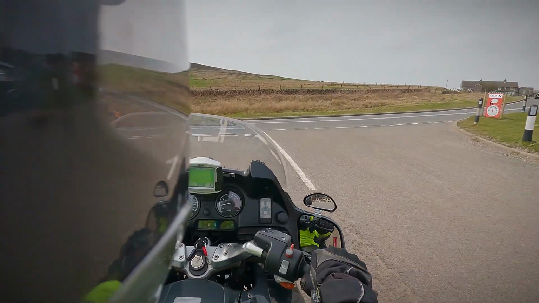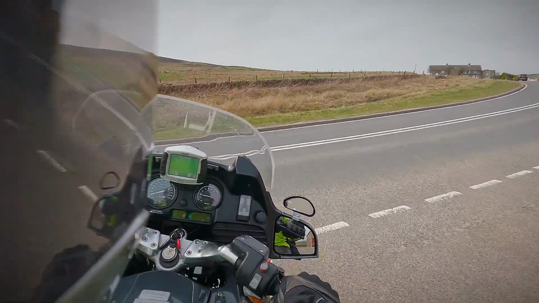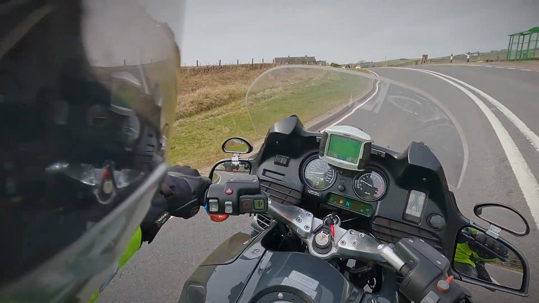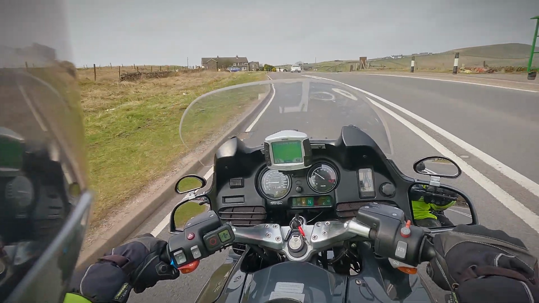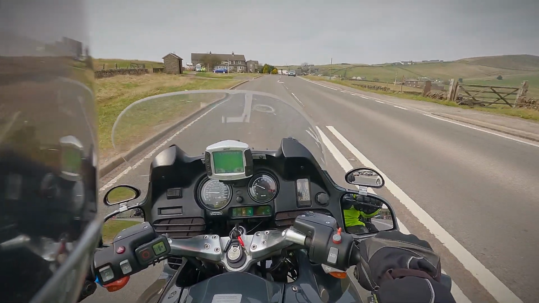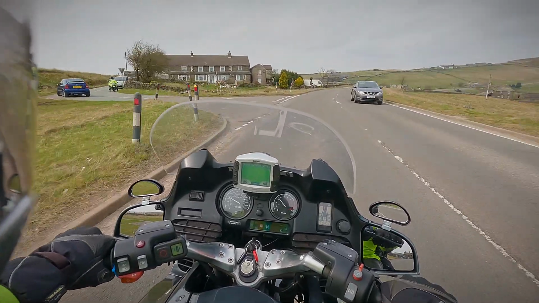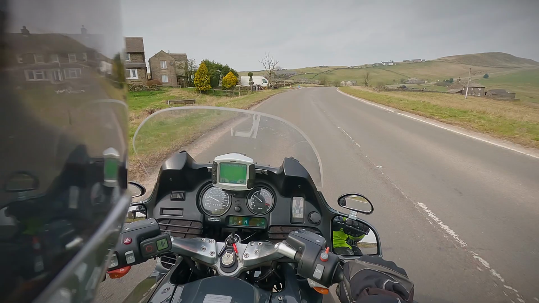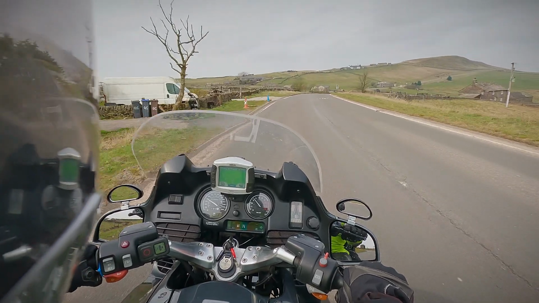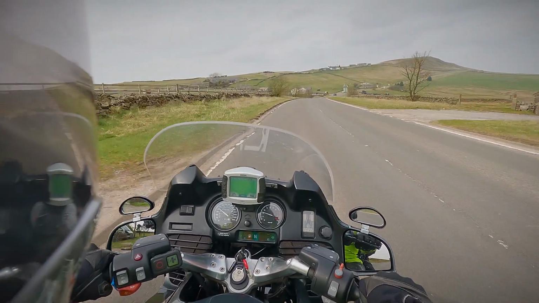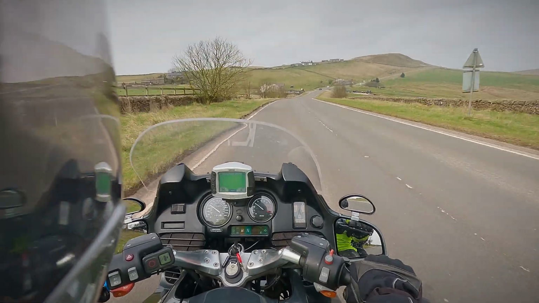Cleared to the left, cleared to the right, out we go. Control, a little bit of back brake as I came out. No need to signal on that one because I got no following vehicles. So nice and steady as we go around here. Just bringing it up towards the speed limit, looking right across.